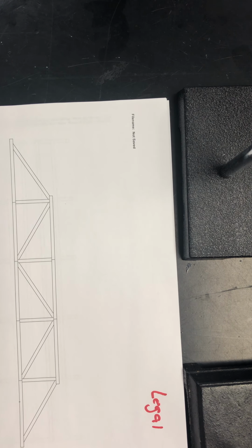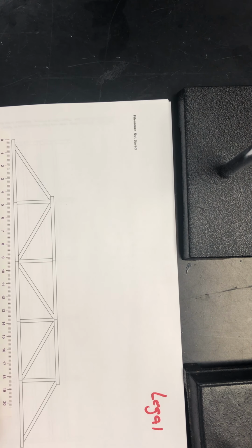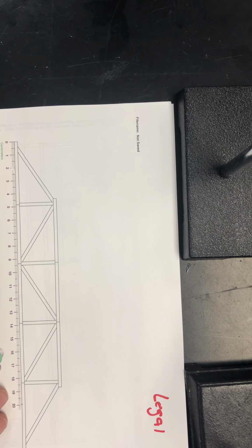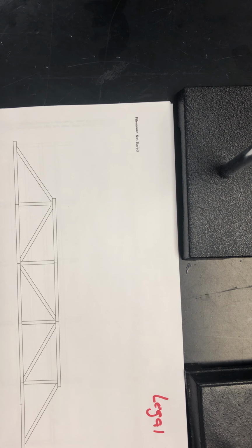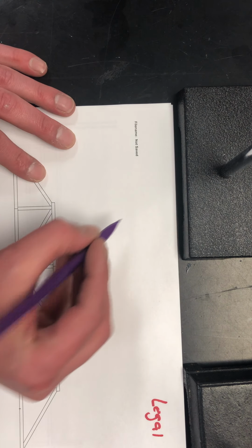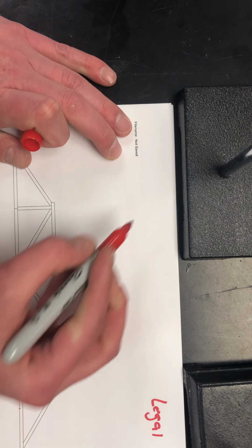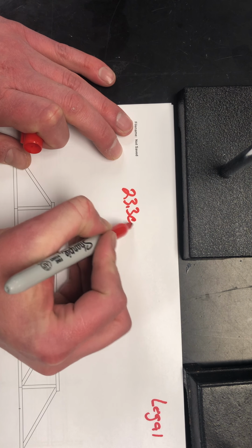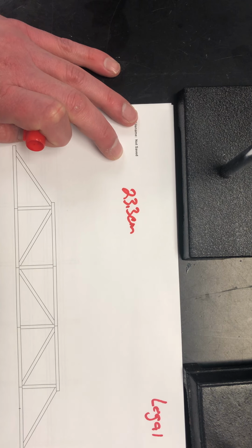Now, if you're going to use the legal one, what you need to do first is measure how long it is. So I'm going to measure this with my ruler. I sent everyone a ruler, so I'm going to measure to here and make a mark. I've got 20 centimeters. And then I measure again, and I've got another 3.3. So that's a total of 23. I should make this a marker. 23.3 centimeters is what it actually measures.